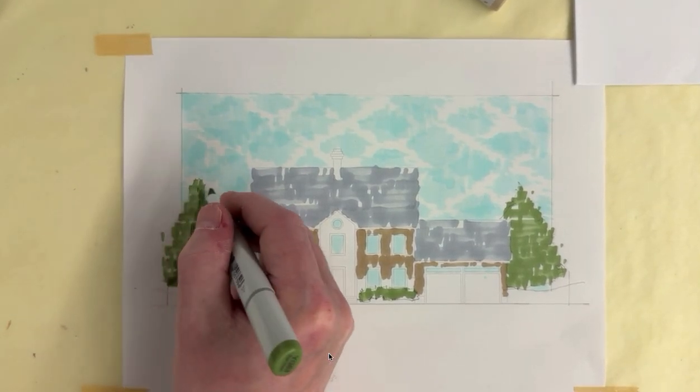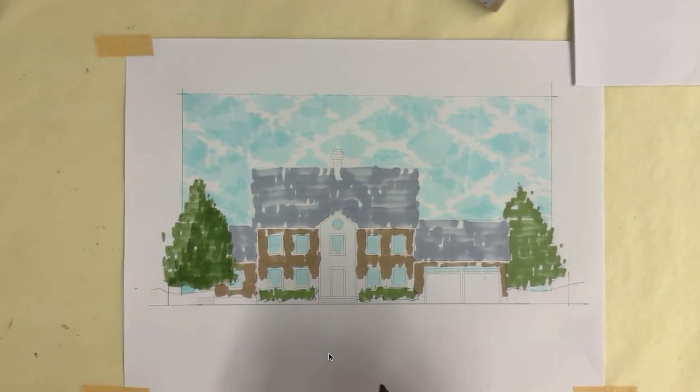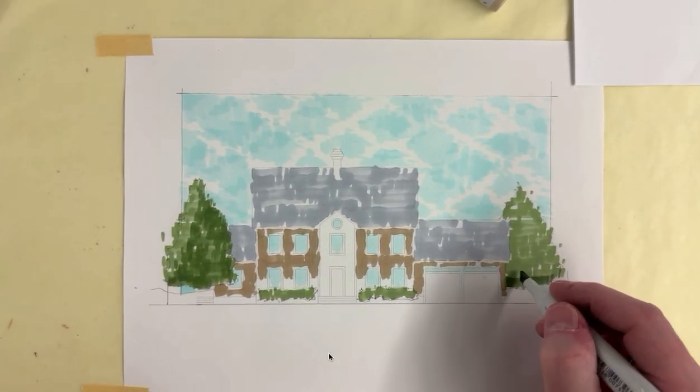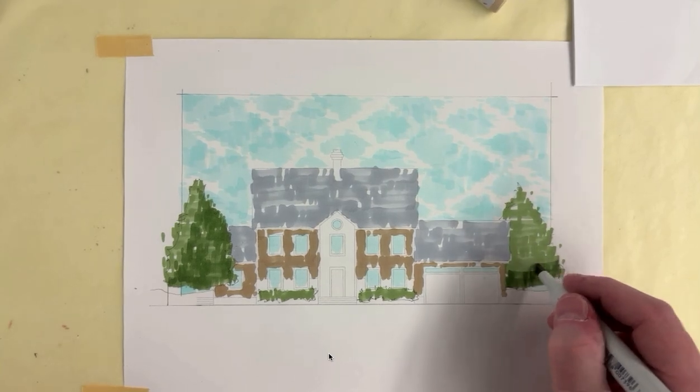And don't be afraid to throw in a couple of dribs and drabs. Do the whole bottom, and then come up and just do.